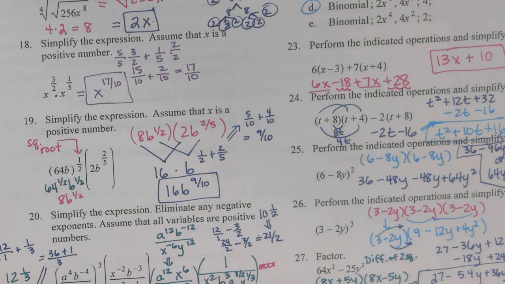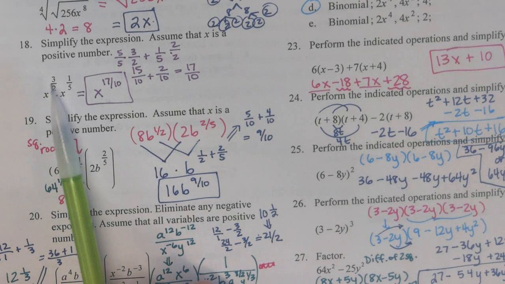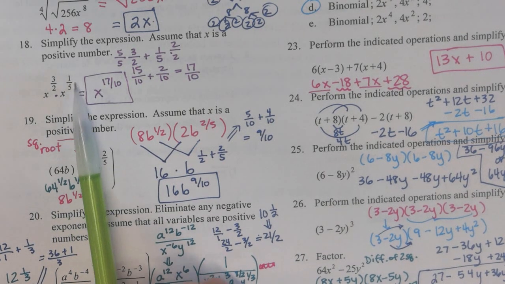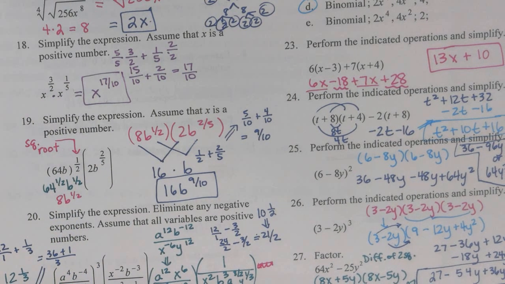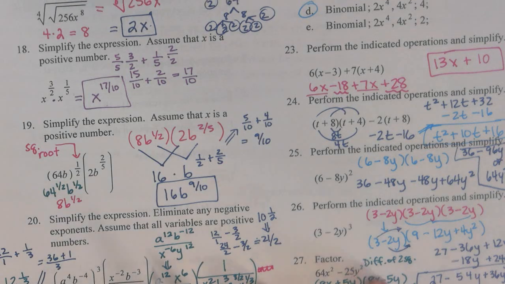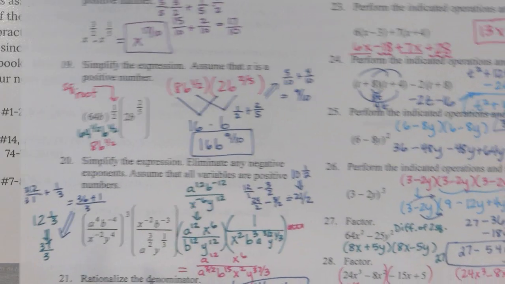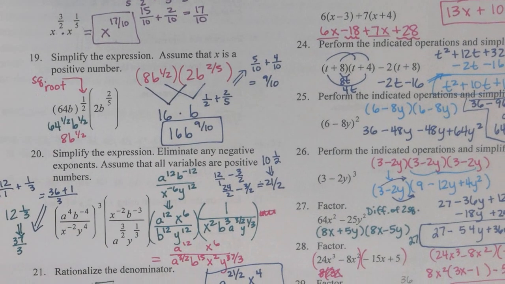So the common denominator between 2 and 5 is 10. You're going to multiply the top and the bottom of the first one by 5, top and the bottom of the second one by 2. Okay, how is adding the fractions going? LCD is good? Okay. I know, fractions mess people up sometimes.